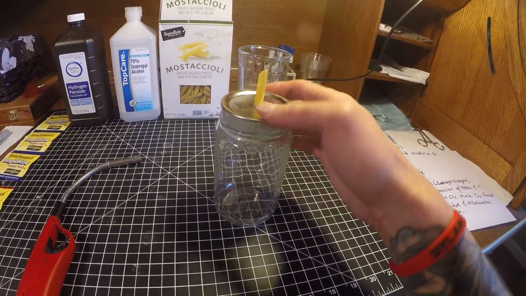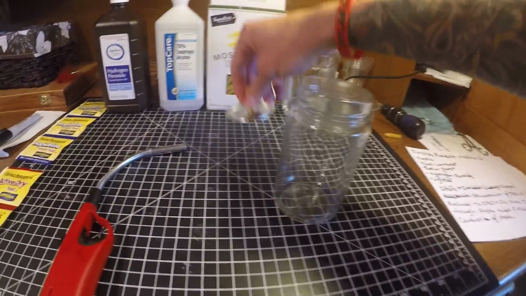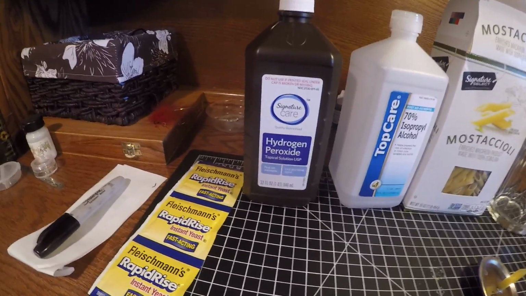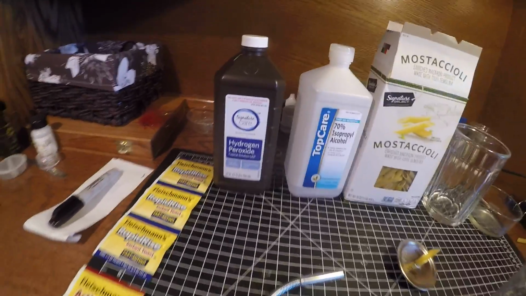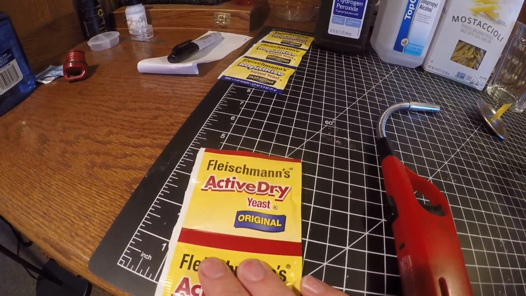But the chemical reaction that we're looking at is actually going to be between hydrogen peroxide, which I have right here, I believe it should be at 3%, and some good old baker's yeast.